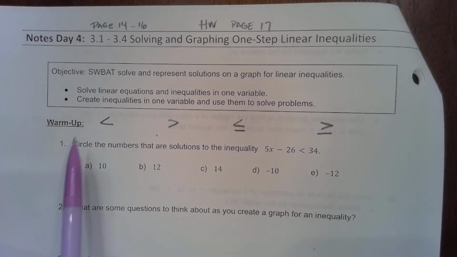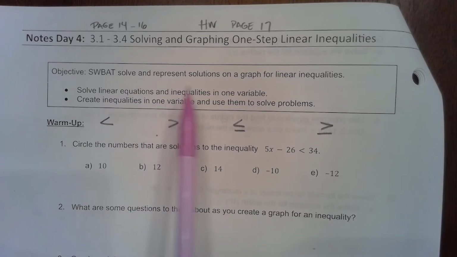The goal for the end of the class is for you to be able to solve and represent solutions of inequalities. And you'll be able to solve inequalities and create your own inequalities based on a graph.